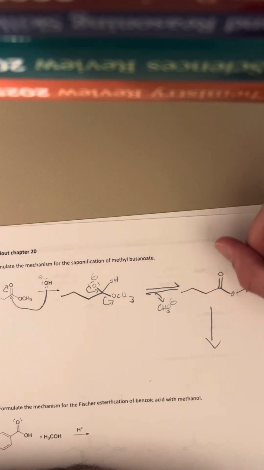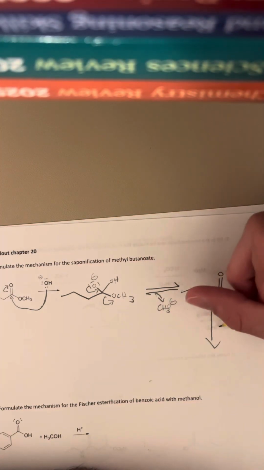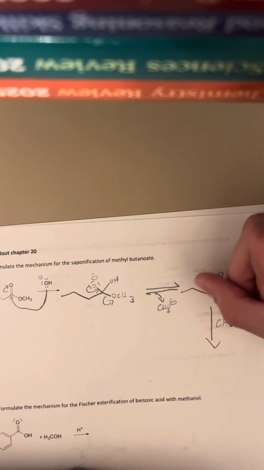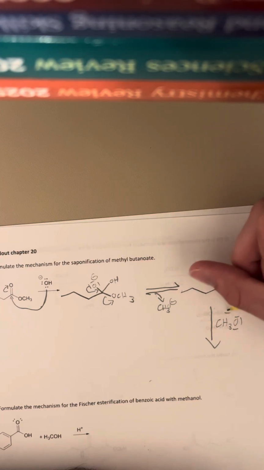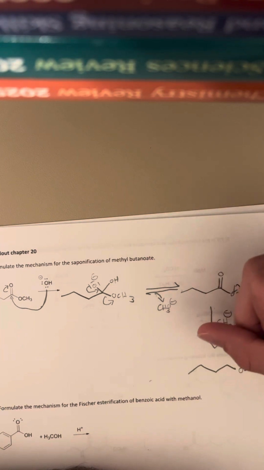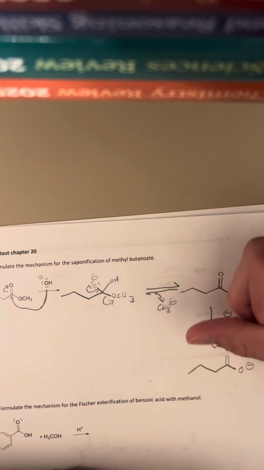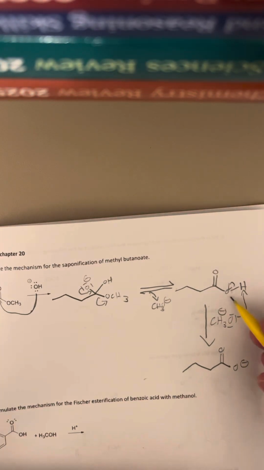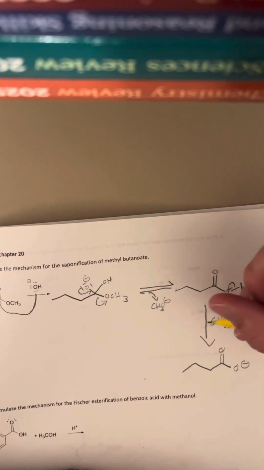So I'm actually going to highlight this bond between the O and the H. Why don't we reuse this methoxide that we formed? We could also use a hydroxide, any base, right? You can use a hydroxide, a methoxide. I'm going to use this methoxide right here. That then forms what's called butanoate, which is the conjugate base of butanoic acid. So that's what we actually form. So make sure you include this last step.